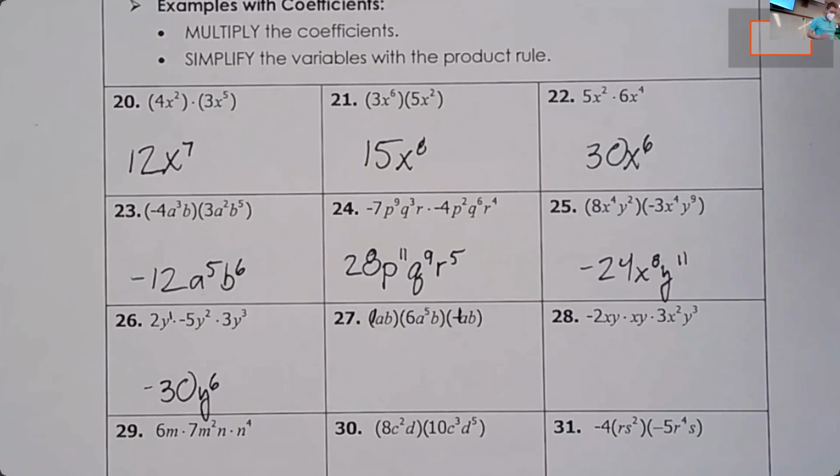Awesome. Thank you. 27, that was that kind of tricky one because of the coefficients or lack thereof. So that is going to go to Jesus. Number 27.